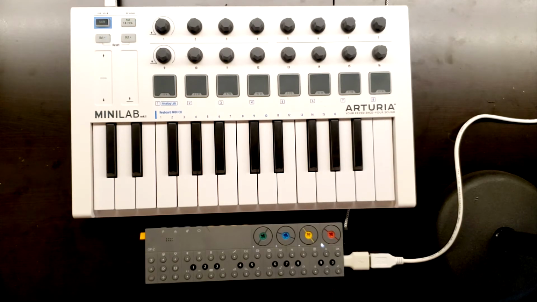It really does open up a lot of performance possibilities live that really give this instrument a lot more depth. Being able to apply different effects to different instruments at the same time, for me, with the OPZ, is a game changer, and I hope that it will be for you too.